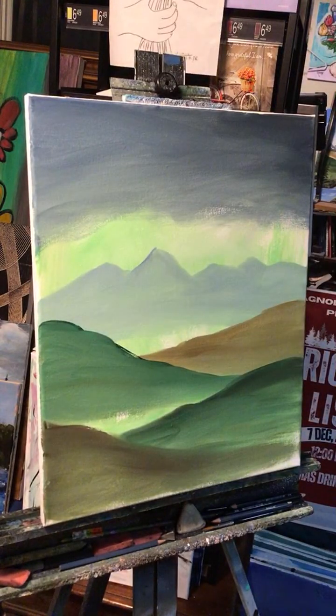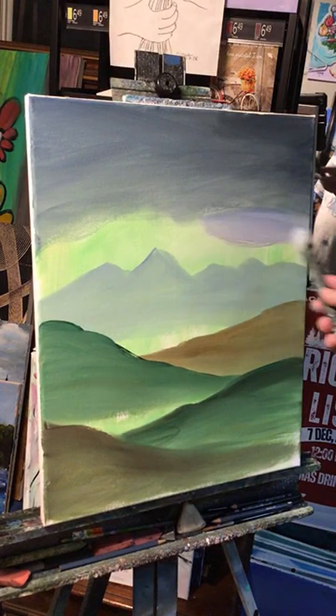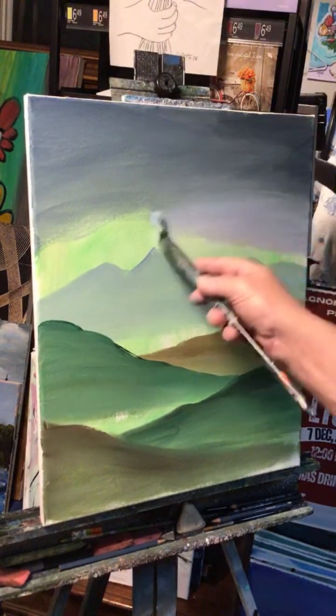It looks gray, but there is some blue in there.